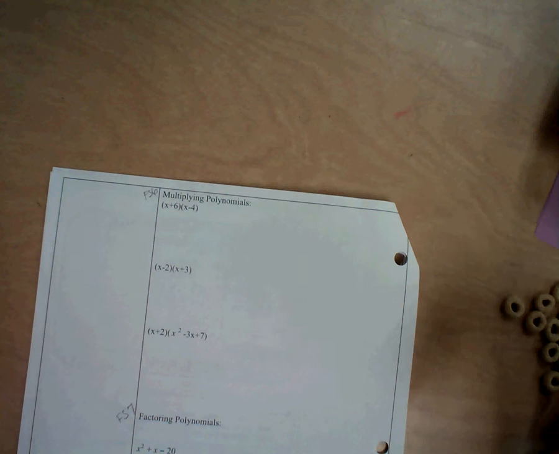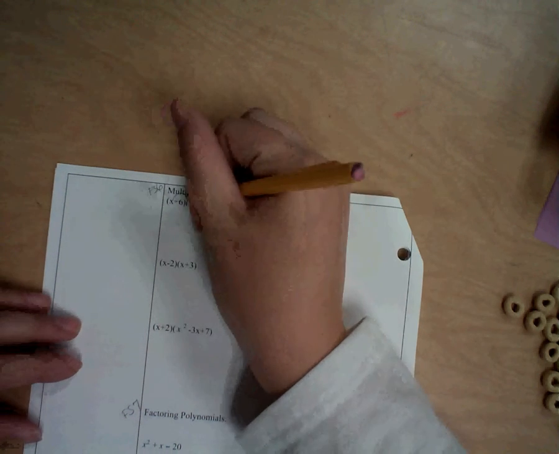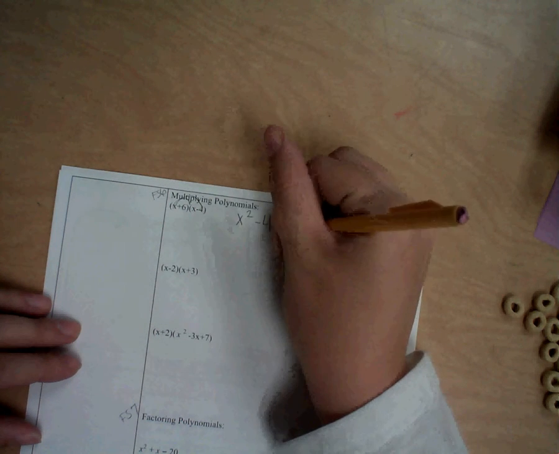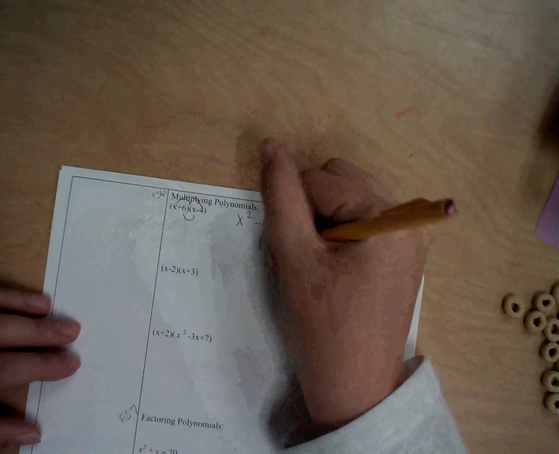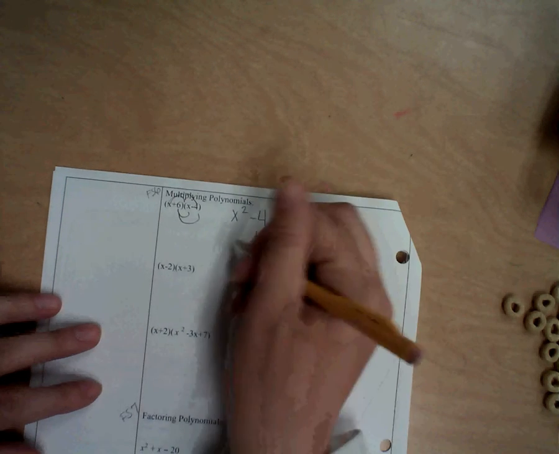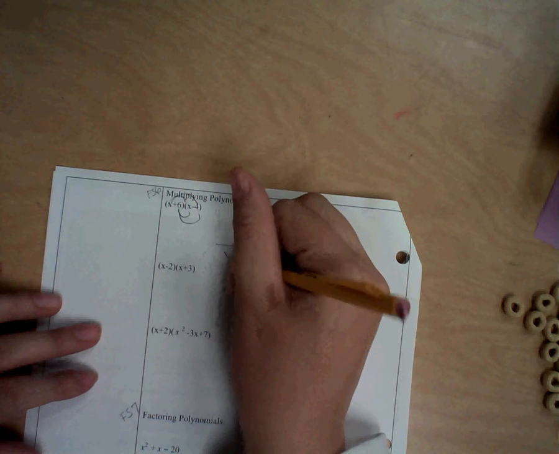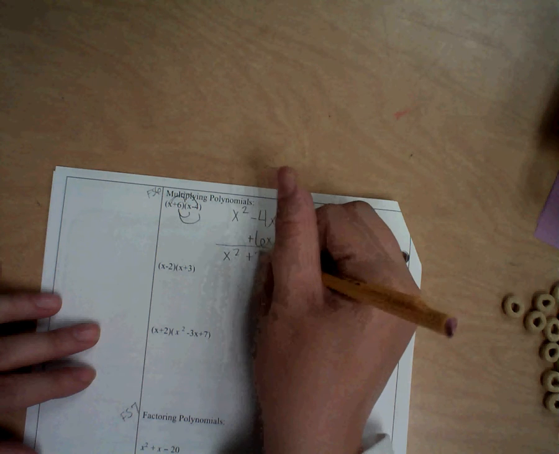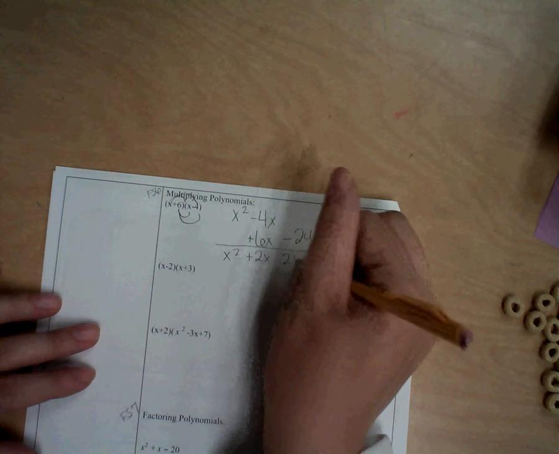Take a little bit of a break from this and go back to multiplying polynomials. So x plus 6 times x minus 4. And you may notice here that they are different signs inside. So x times x is x squared. x times negative 4 is negative 4x. 6 times x is 6x. 6 times negative 4 is a negative 24. So be careful whenever you're combining these. So you get x squared, negative 4x and a positive 6x is a positive 2x, minus 24.